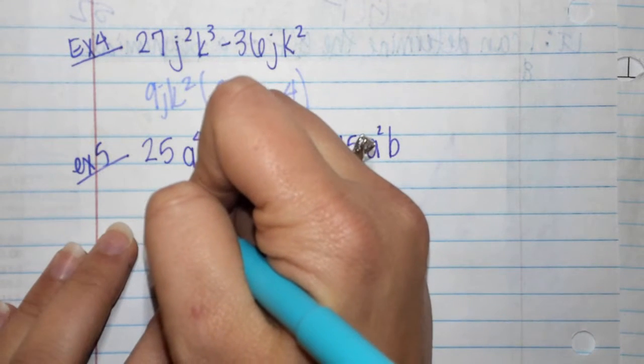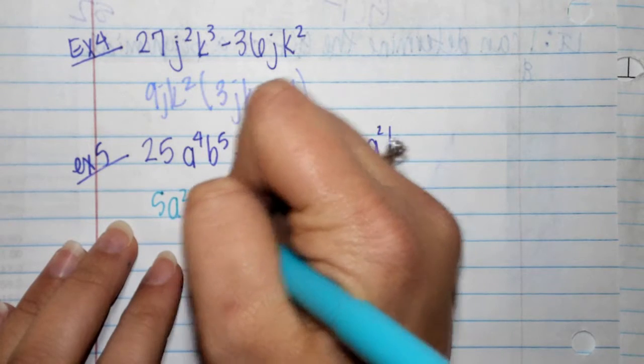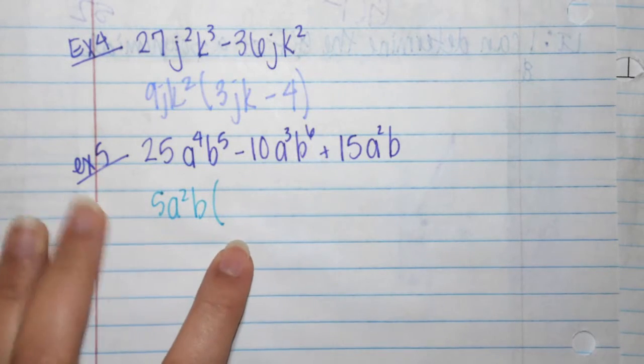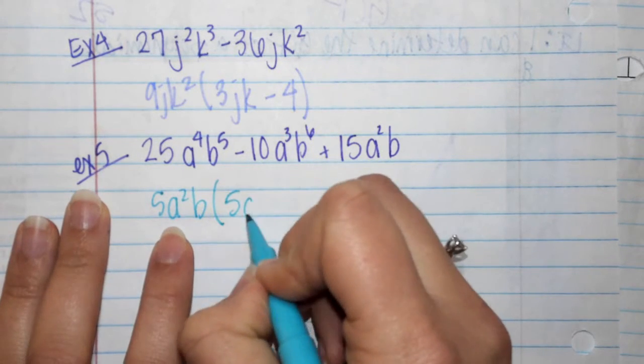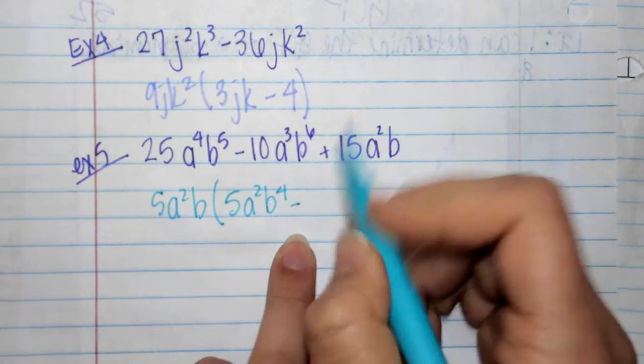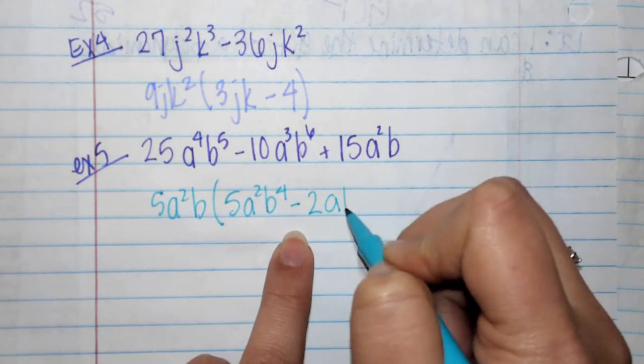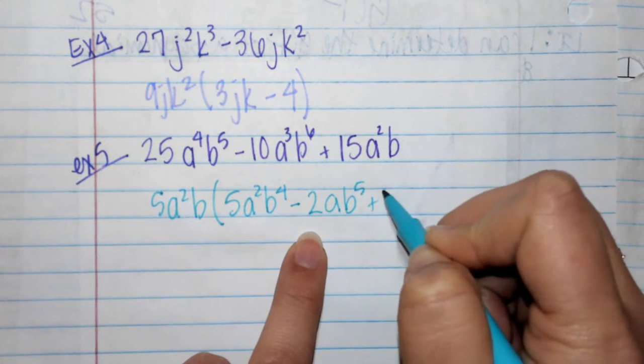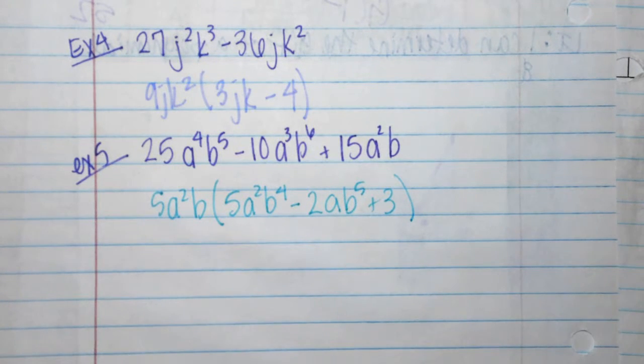Okay, so we have 5a squared b, okay? And then what's the first term? 5 squared b to the 4th. Alright, what's your second term? Yay! 2 points if your whole table got it right.